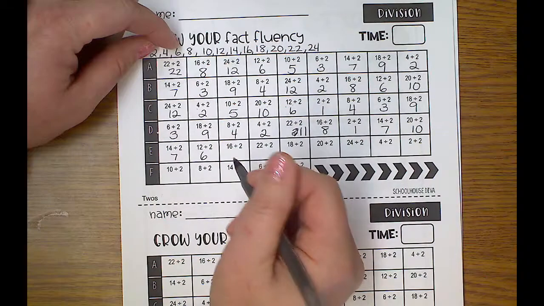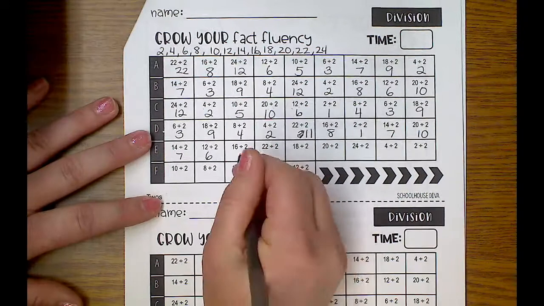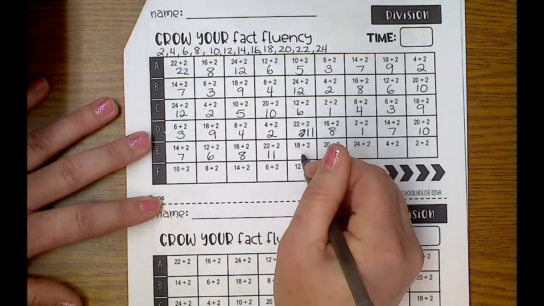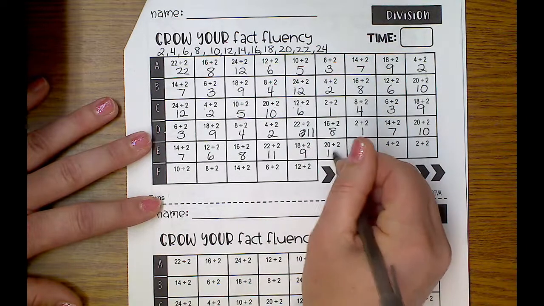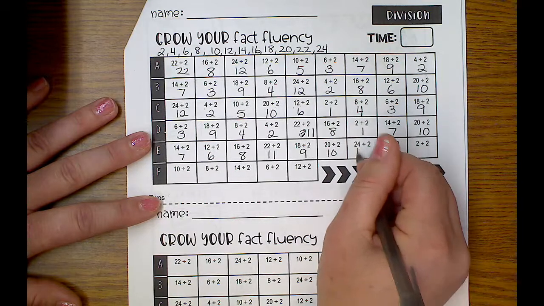And again, you can look up here, count how many times it takes to get to that number. 16 divided by 2 is 8. 22 divided by 2 is 11. 18 divided by 2 is 9. 20 divided by 2 is 10. 24 divided by 2 is 12.